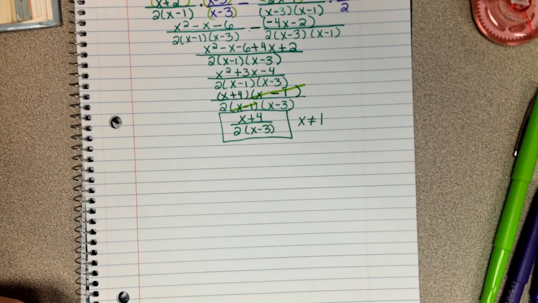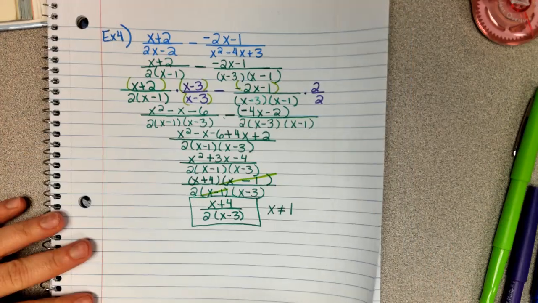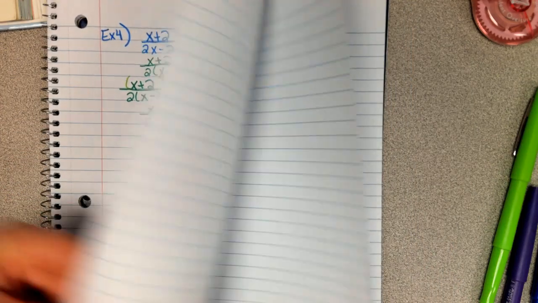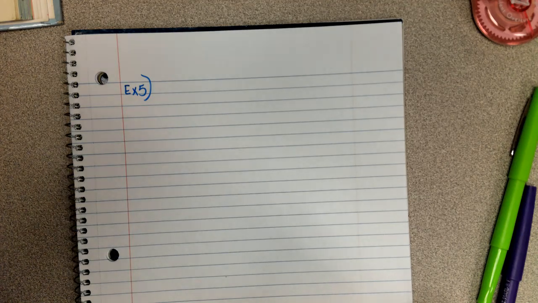And let's see. Let's do a complex fraction. Guys, I'm going to do this on the next page just because I want to make sure that I have space. Because I like to write really big. I don't know if you need it on the next page, but I will. So I'm going to do it on the next page, okay? Excuse me. We're on example 5, I think.